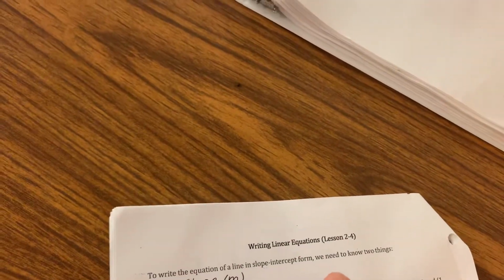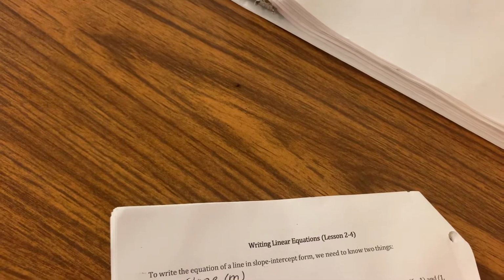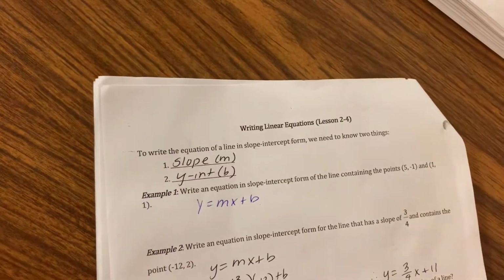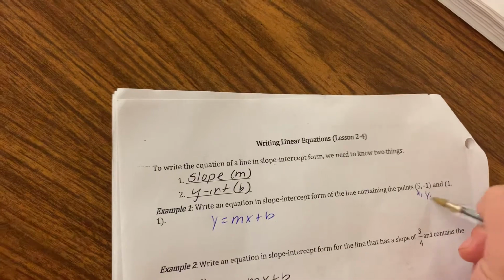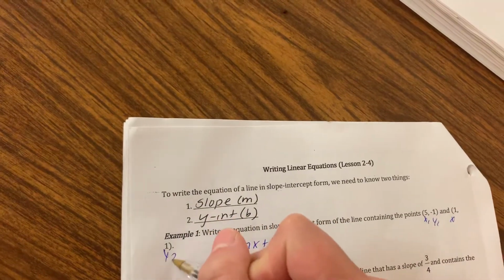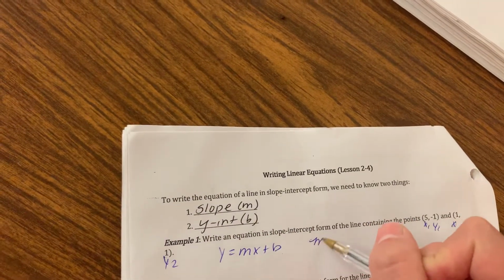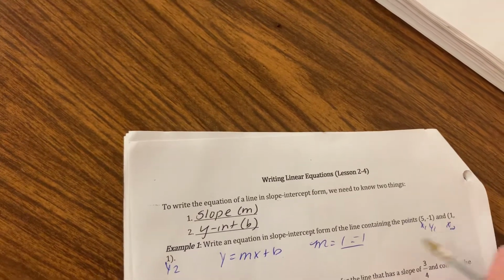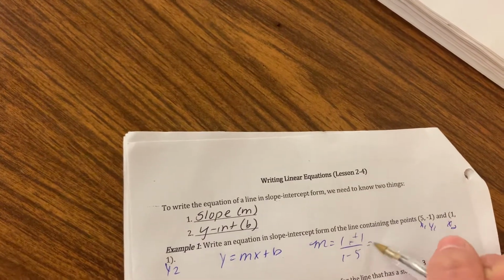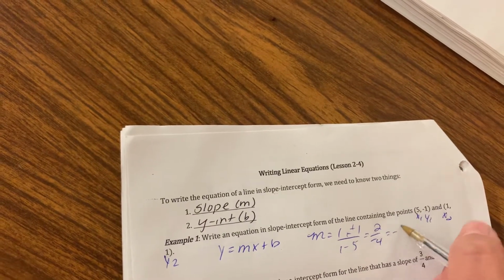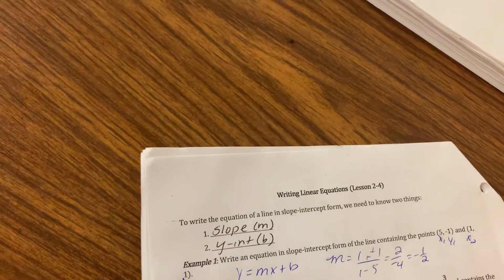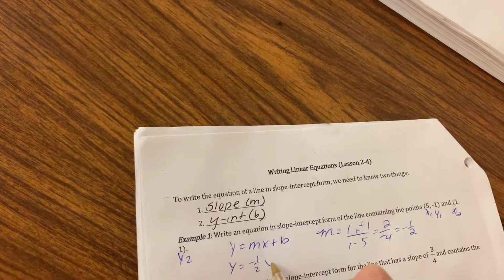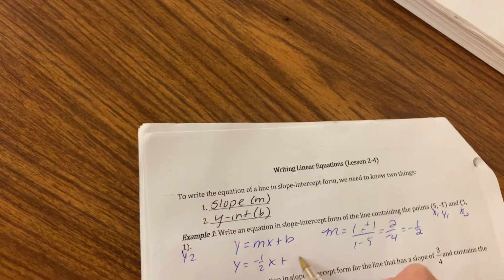So y equals mx plus b. So I need to know what slope is. Slope, you take x1, y1, x2, y2. The slope is 1 minus -1, over 1 minus 5, is 2 over -4, -1/2. So slope is -1/2 x plus b.